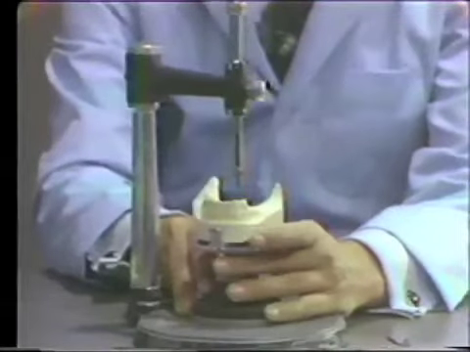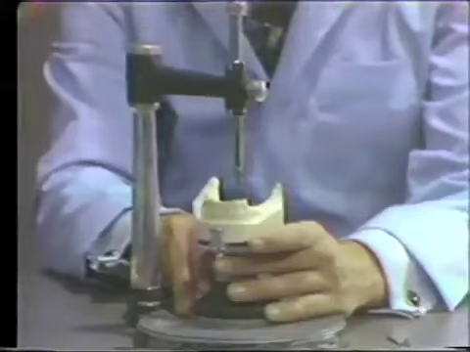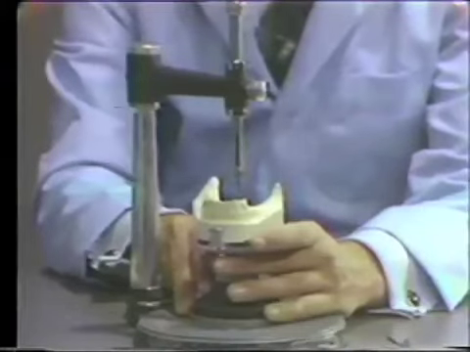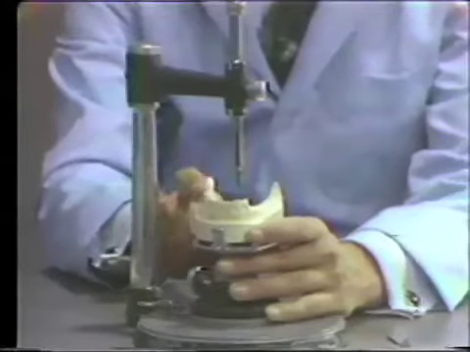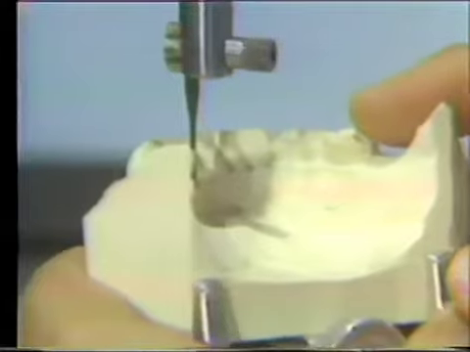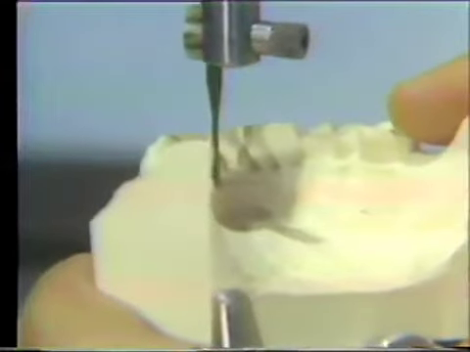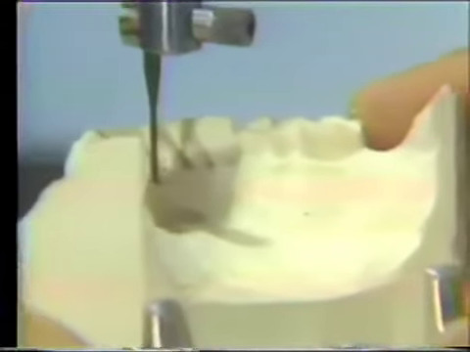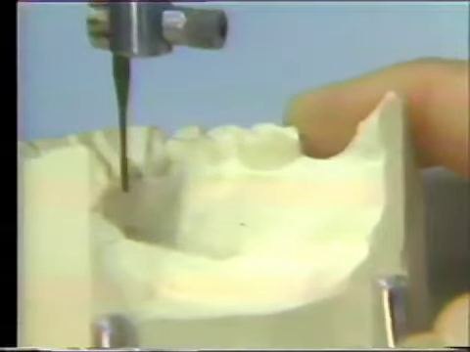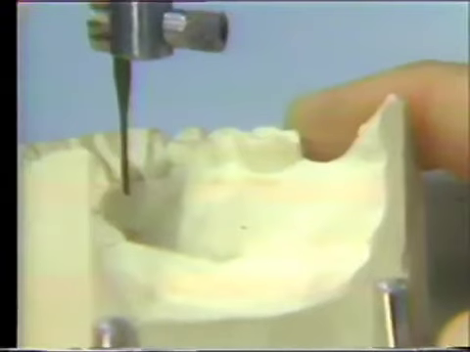We have to also keep in mind our findings on the oral exam. Now, we found on the oral exam of this patient that the remote molar abutment, potential abutment, has a restoration on it. And this restoration was faulty, and it was going to necessitate crowning with a full gold crown.